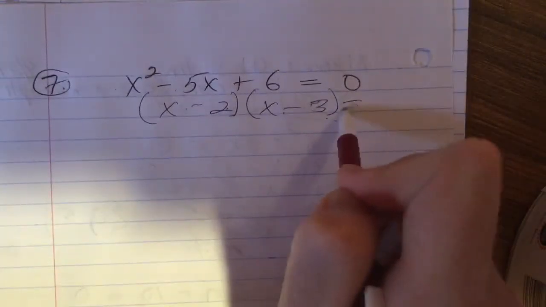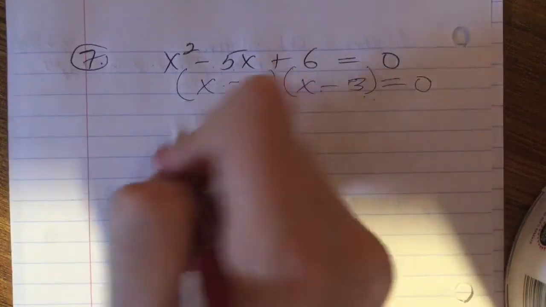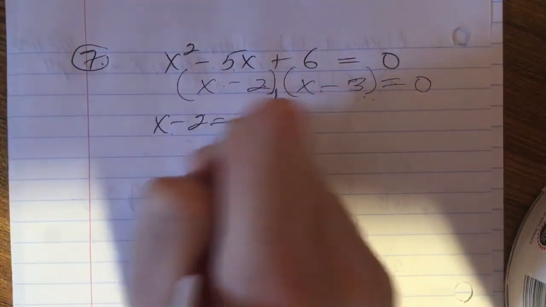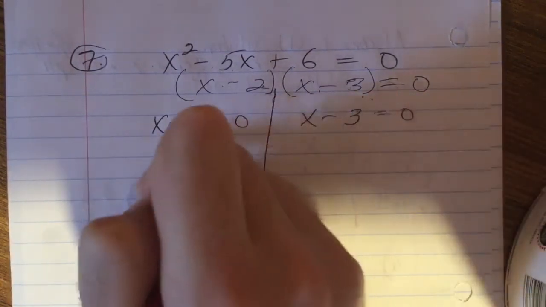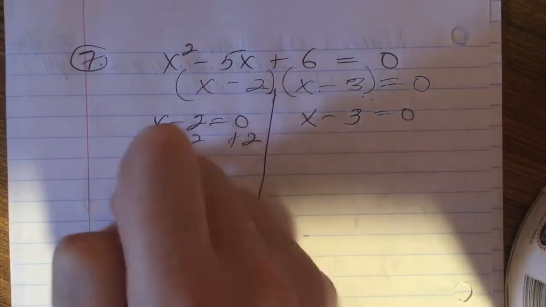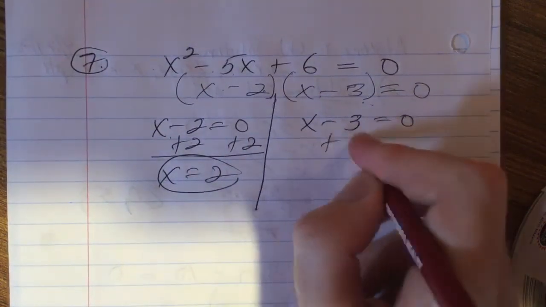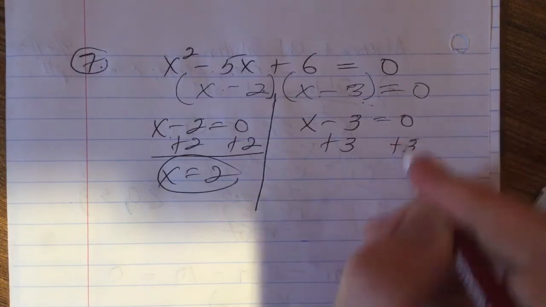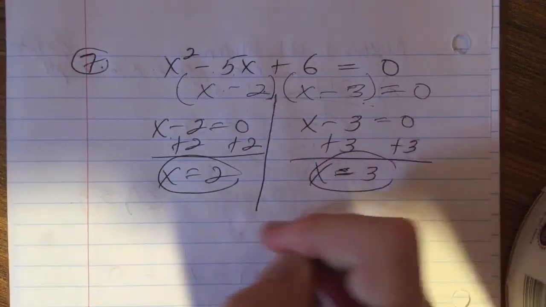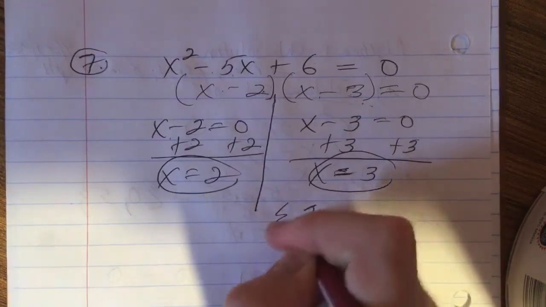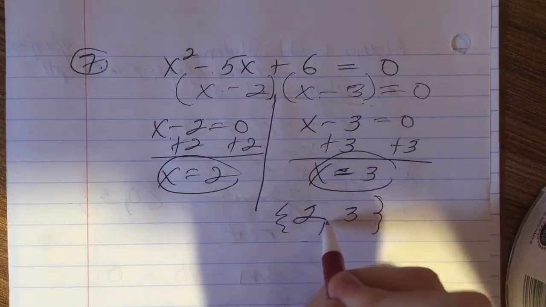Set each of these factors equal to 0. x minus 2 equals 0, and x minus 3 equals 0. Add 2 to both sides. x equals 2 is a solution or a root. Add 3 to both sides over here. So x equals 3 is another root or solution. The bracketed version would be brackets 2 comma 3. Again, the comma separates the roots.